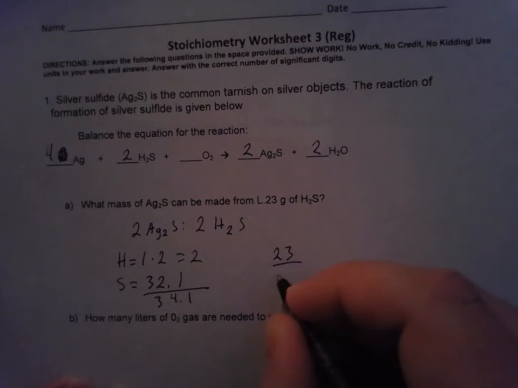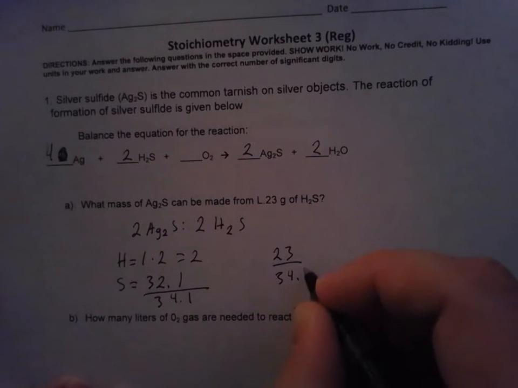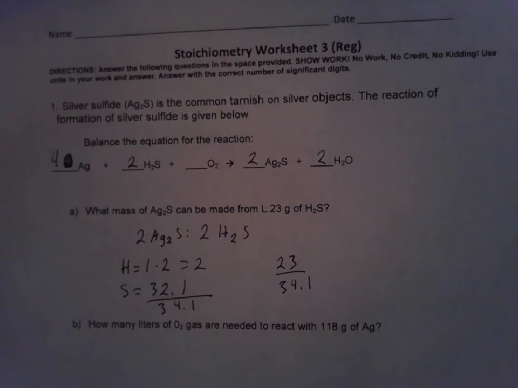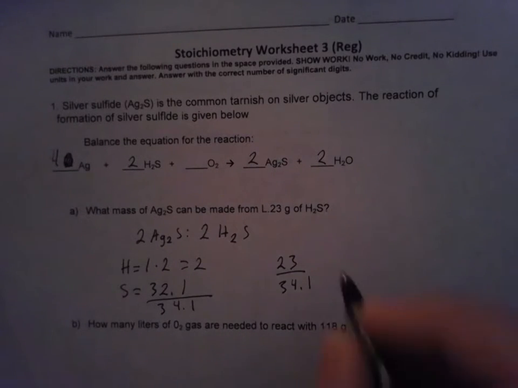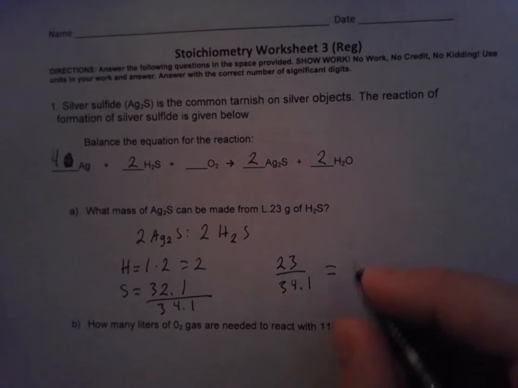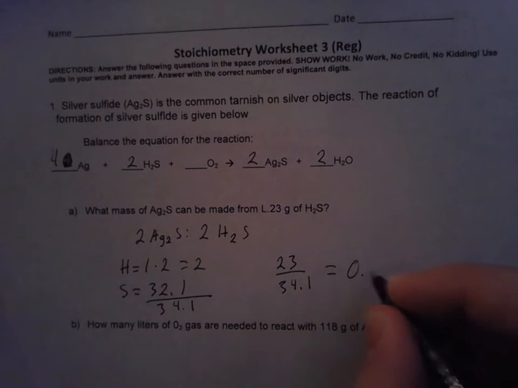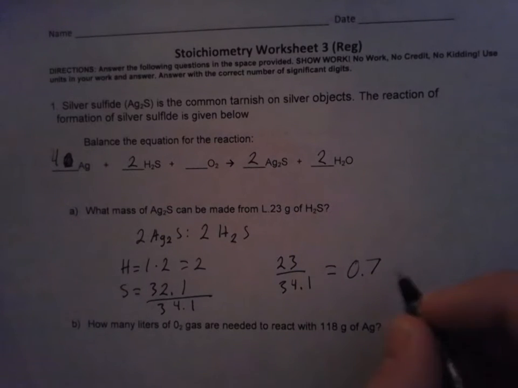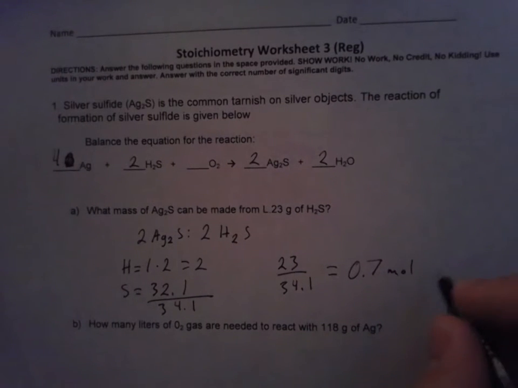So what is 23 divided by 34.1? 0.6744. So we'll call it 0.7. Easy enough. So this would mean we have this many moles of H2S.